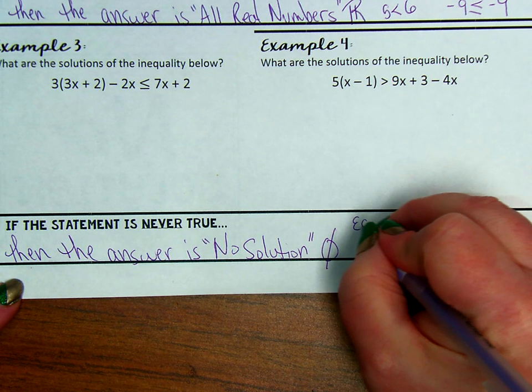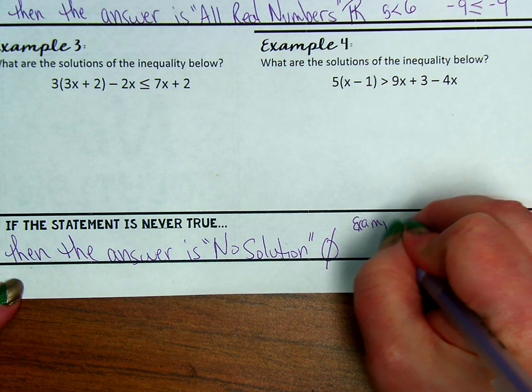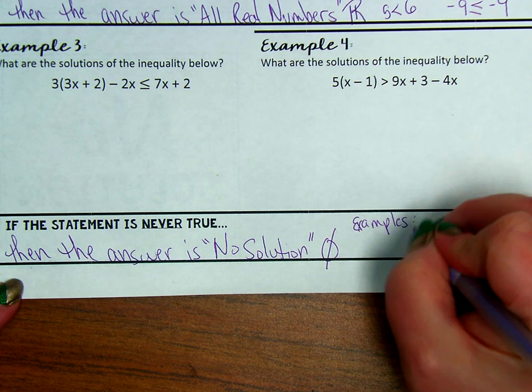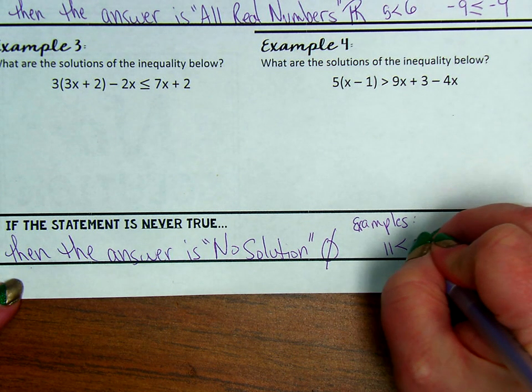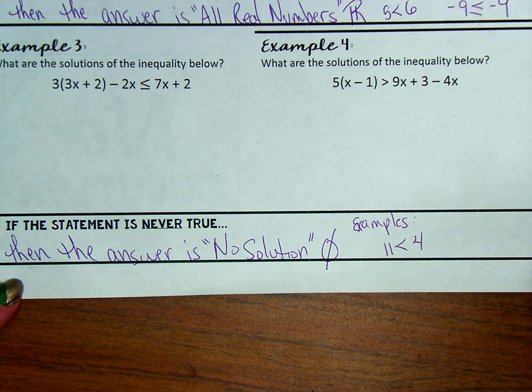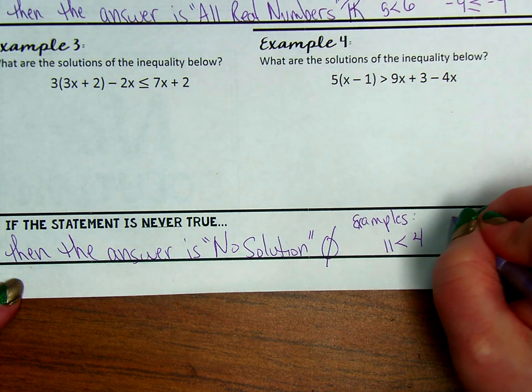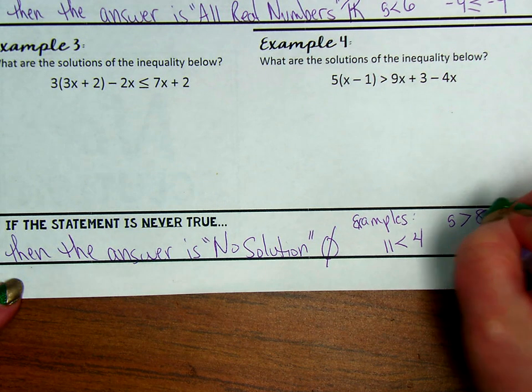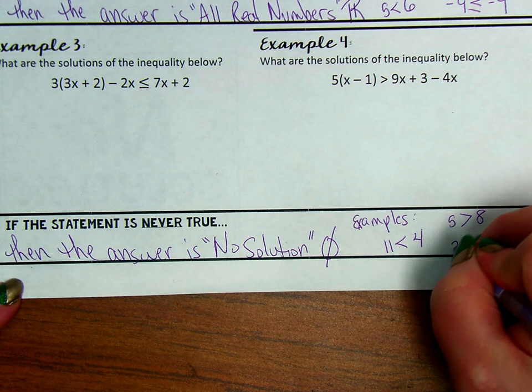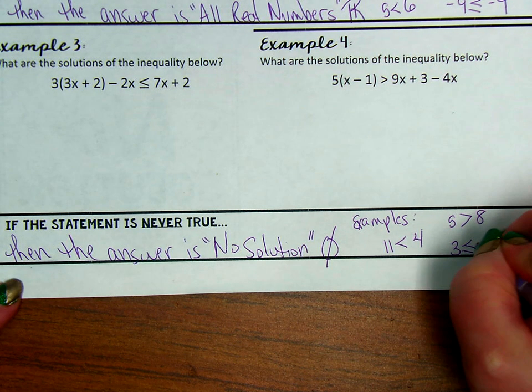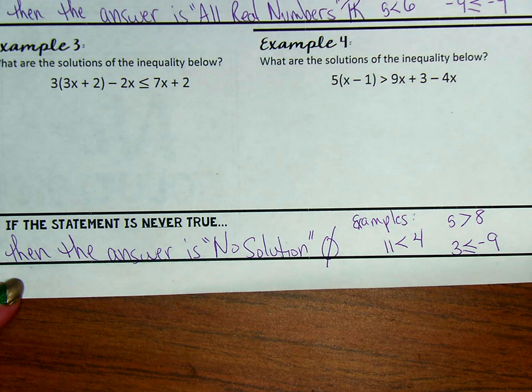Some examples of what that will look like: let's say 11 is less than 4, because 4 is not bigger than 11. Or if I say 5 is greater than 8, or 3 is less than or equal to -9, all of those are false, so we would say that there is no solution.